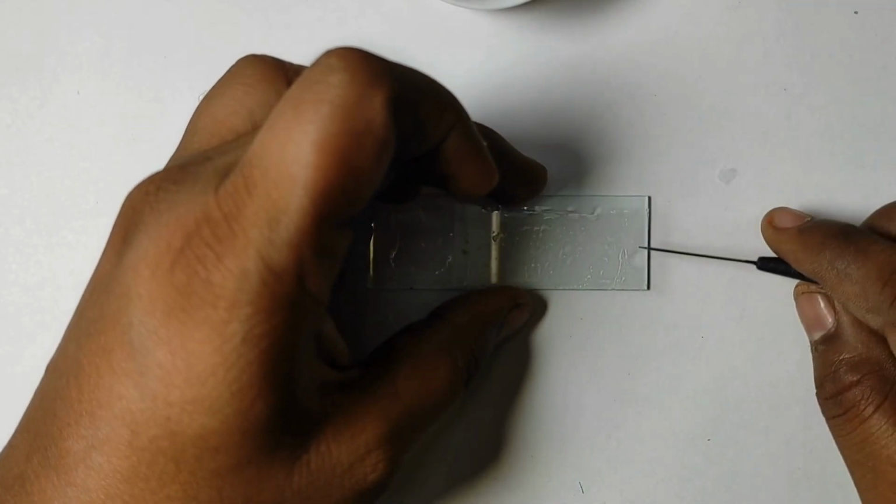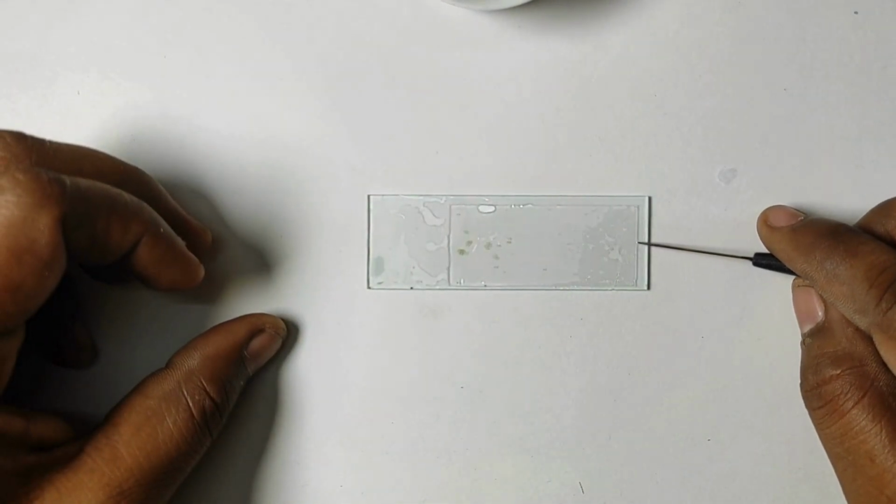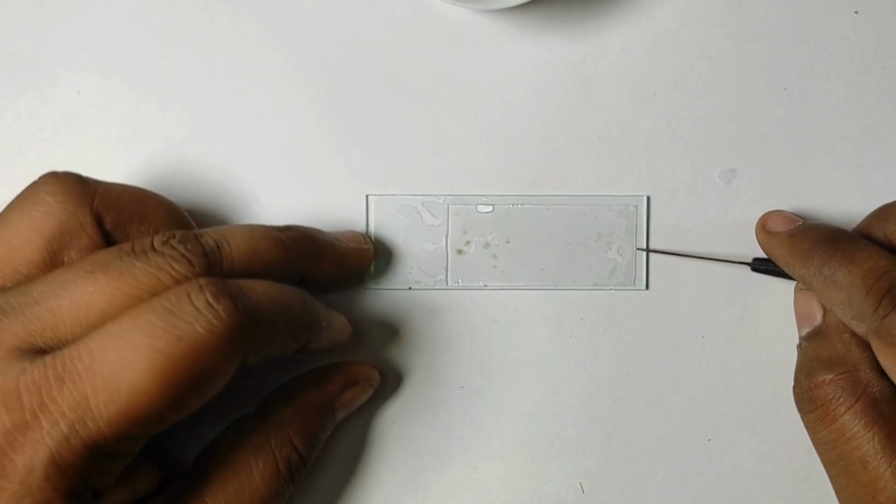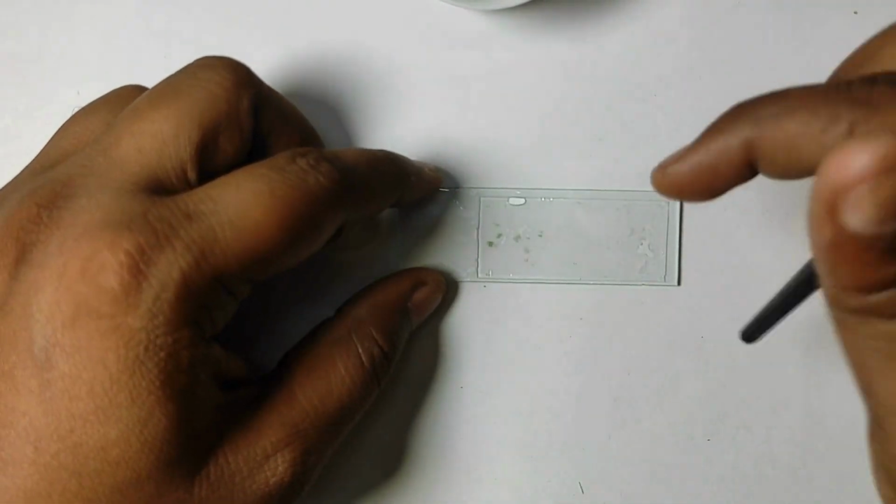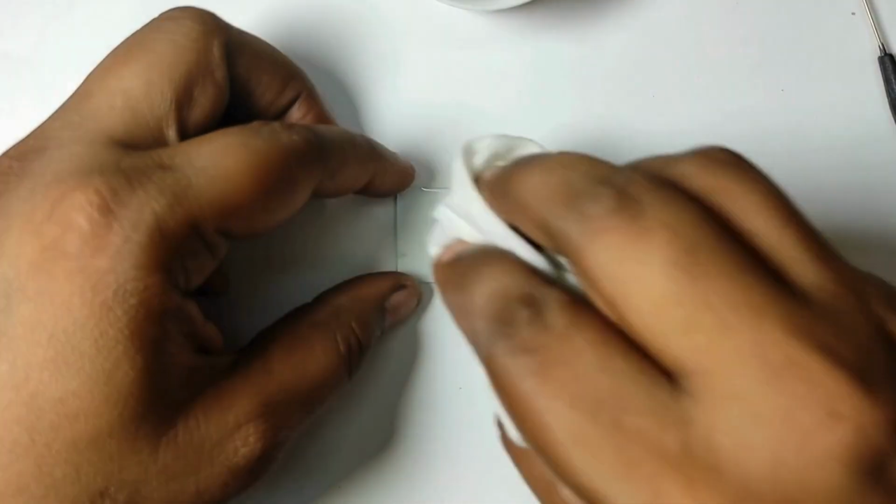Gently lower the cover slip over the specimen at an angle to avoid trapping air bubbles. You can use tweezers, needles, or a toothpick to help. Use a paper towel or tissue to carefully blot away any excess liquid from under the cover slip.